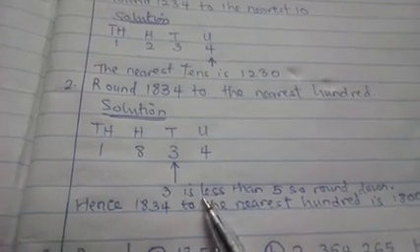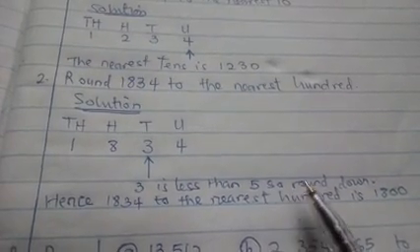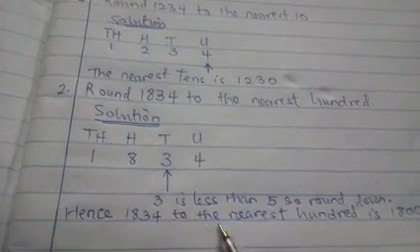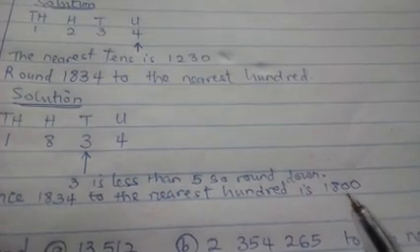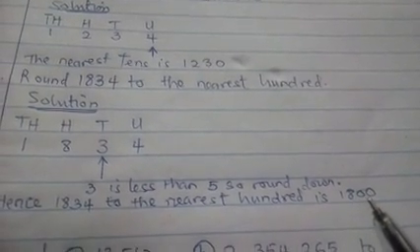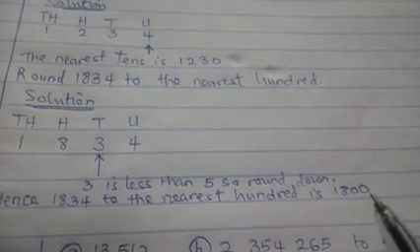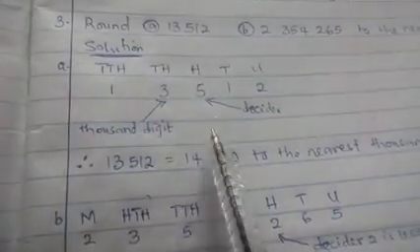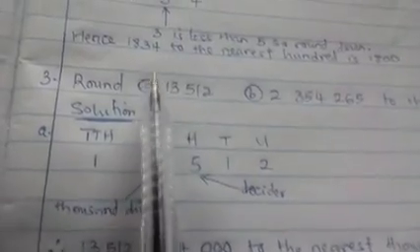When you round down, it turns 0. So that is why I have it written here: 3 is less than 5, so round down. So finally, this is the solution. 1834 to the nearest 100 becomes 1800. Why? The 3 that is here is not up to 5, so you need to round down. When you round down, it becomes 0. So this is how to round it down.